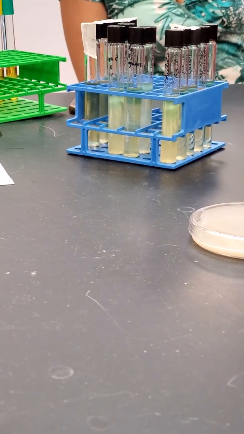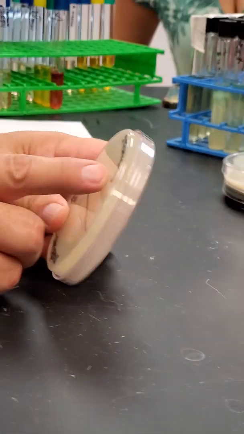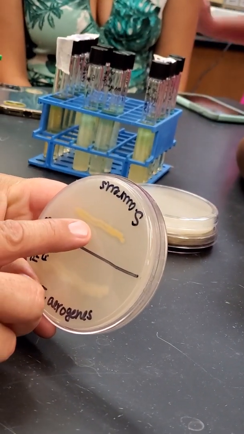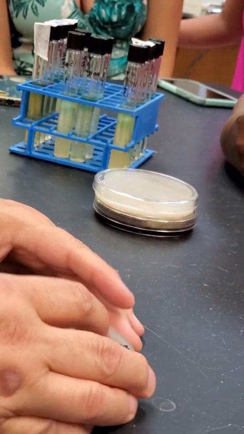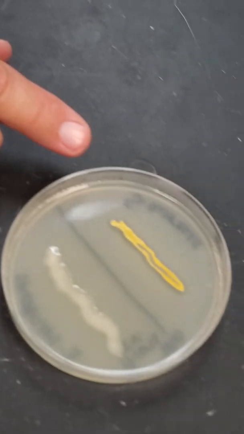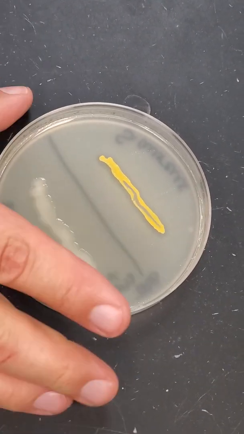This is the lipid hydrolysis. And so you're gonna have to look at an angle to see the clearing right around here. See it? No clearing here, but you can see the clearing there. You might be able to tell a little bit better if we put it like this. Oh, wow. So you can see the clearing around there. But more importantly, if you smell this, it smells like cheese.